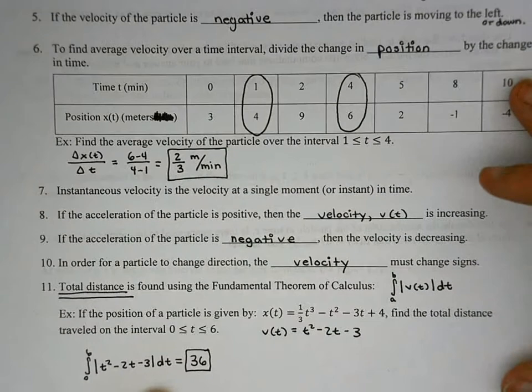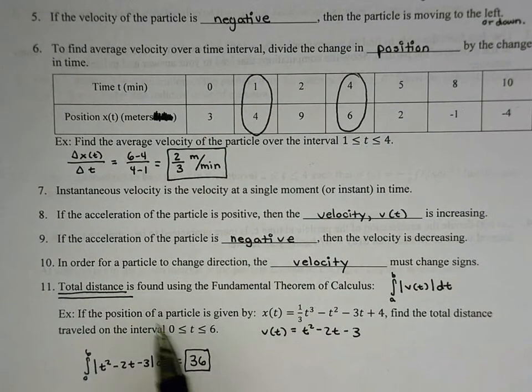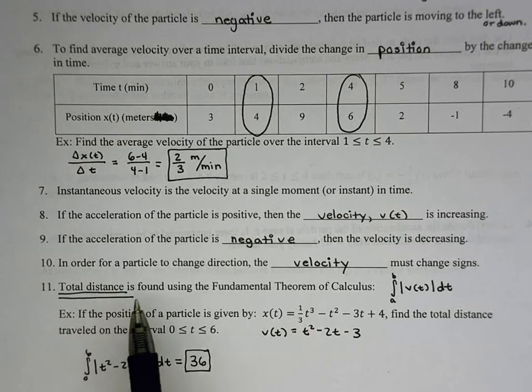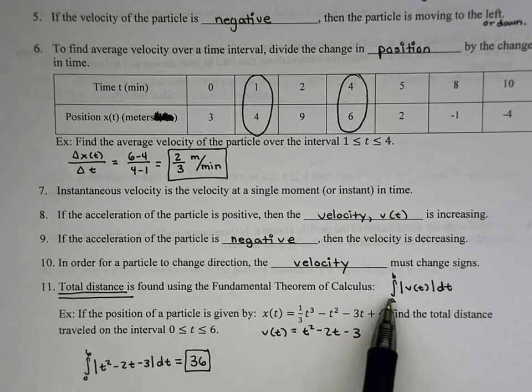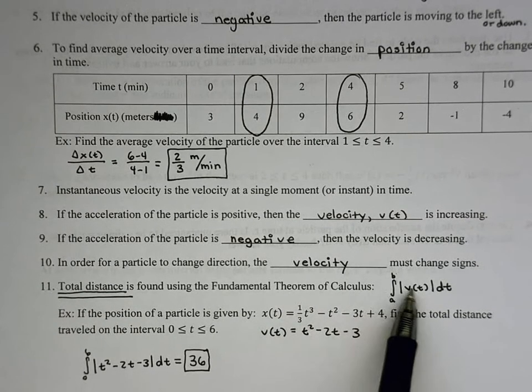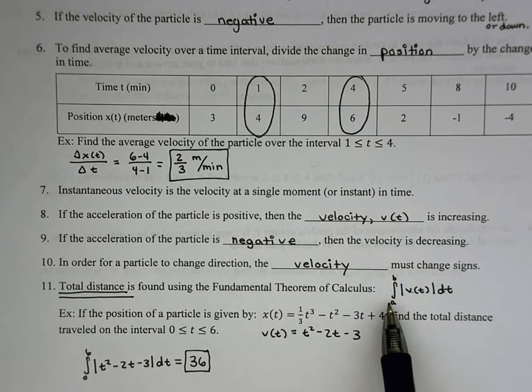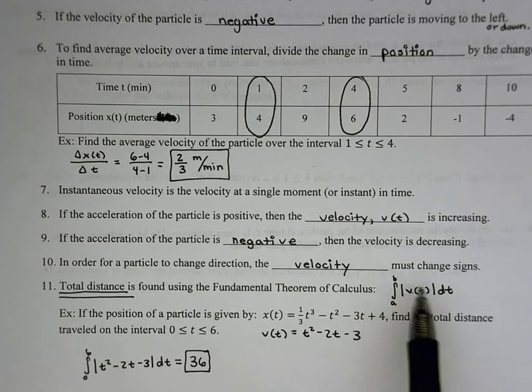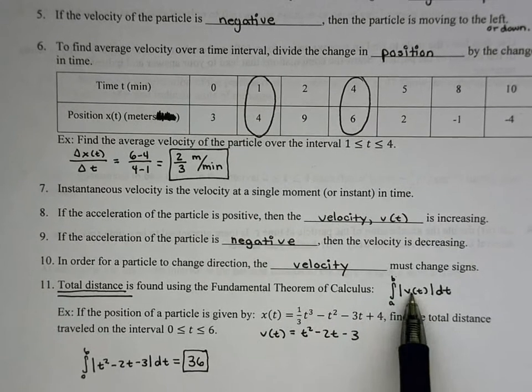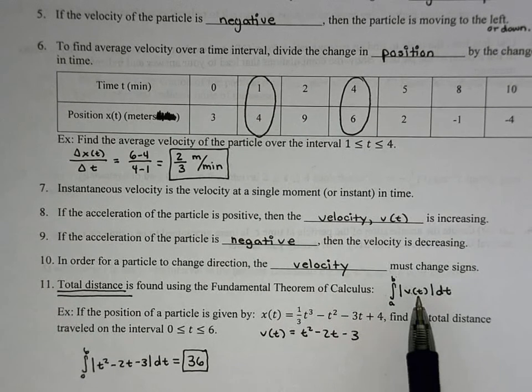Then the last one here, if we're asked to find total distance, distance is a positive measurement, right? So we're going to be taking our integral from a to b, because the integral of velocity would give me position, which would allow me to calculate distance. So I'm going to be taking the total distance, a to b, but I'm going to do absolute value of velocity because I need it to be positive, right? I want the total distance.